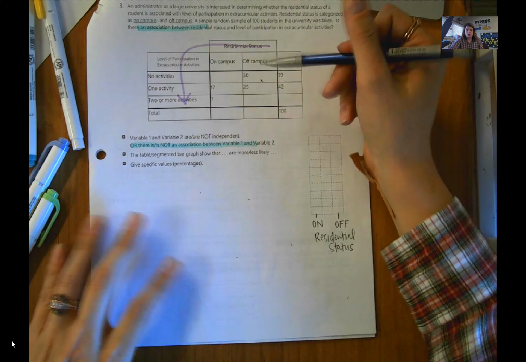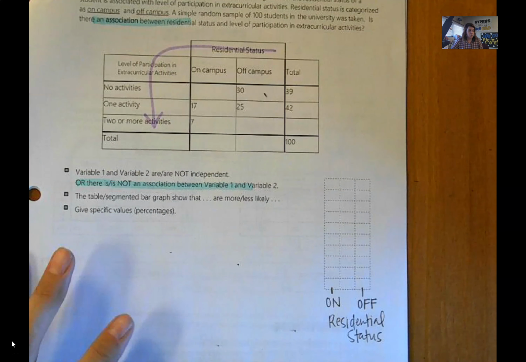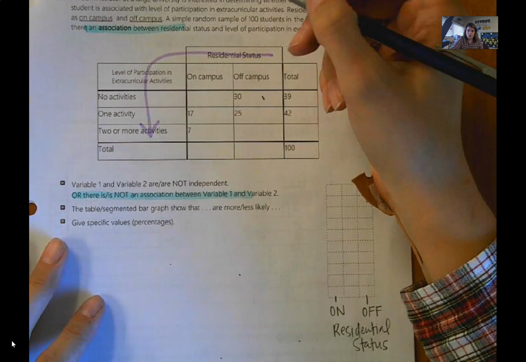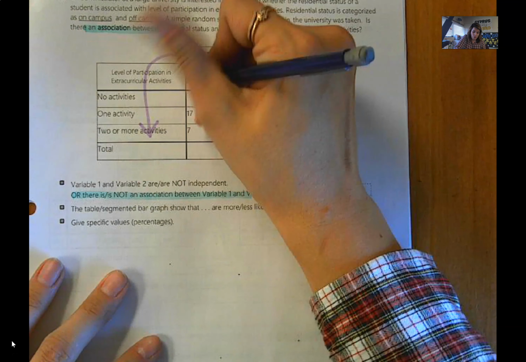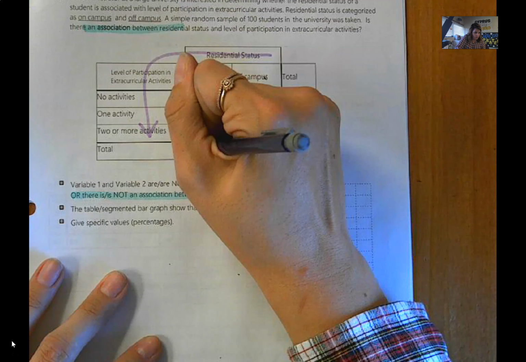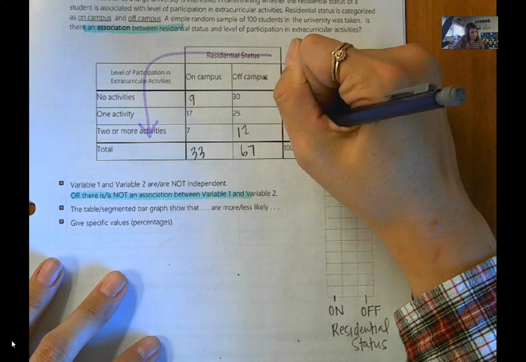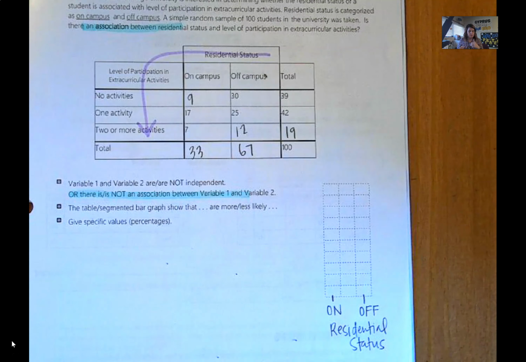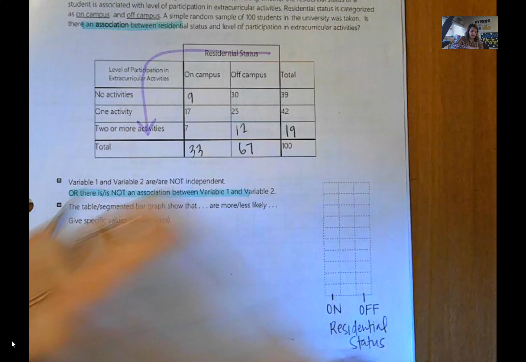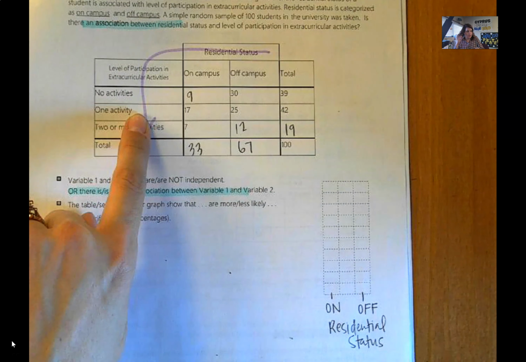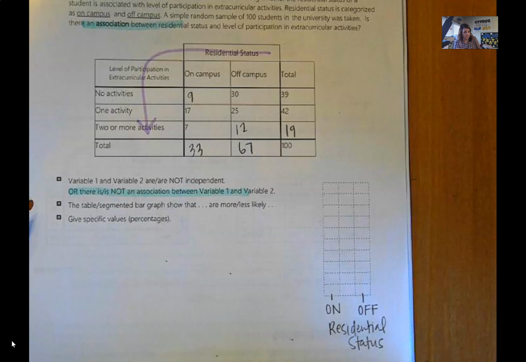The next thing that I would do is go through and find these missing values so that I can calculate my conditional percents. So those missing values are 9, 33, 12, 67, and 19. Okay, I know from my arrow that the direction that I'm going to calculate my conditional percents is down. So I'm going to calculate conditional percents for on campus, and I'm going to calculate conditional percents for off campus.